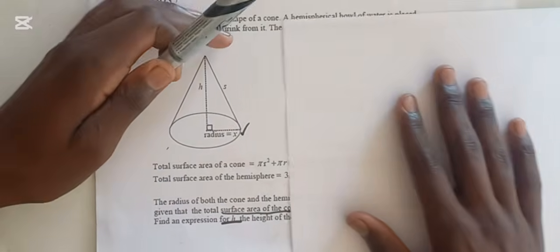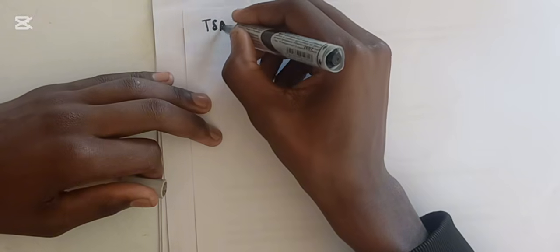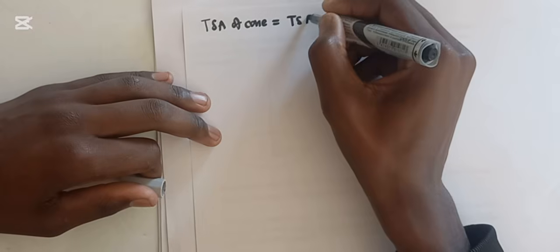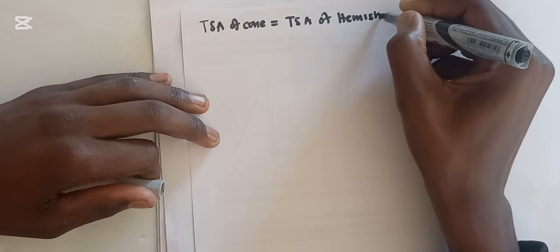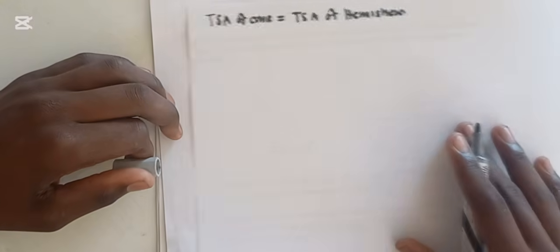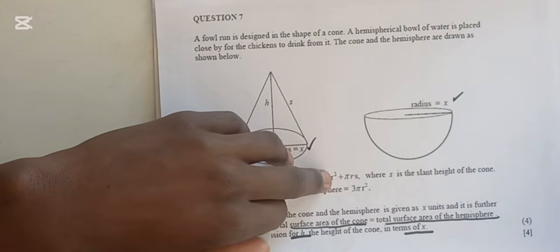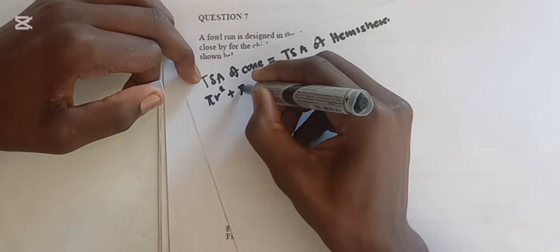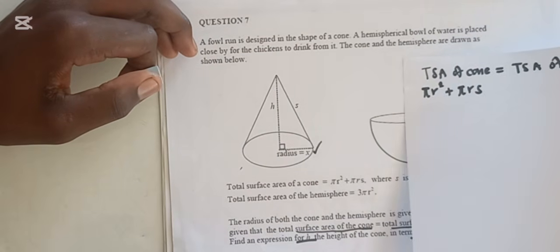So first, let's just take a look at this based on what we are given. Here we are given that the total surface area of a cone is equal to the total surface area of the hemisphere. Perfect. So now, the total surface area of a cone is equal to what? It is equal to pi r squared plus pi r s. Is it correct? Yeah, pi r s and pi r squared.